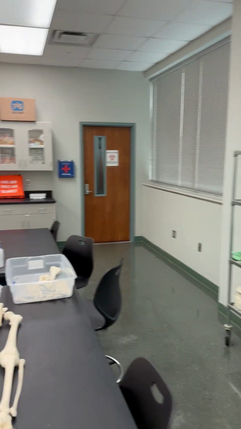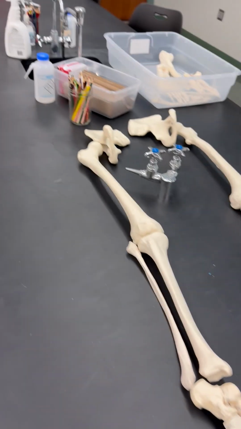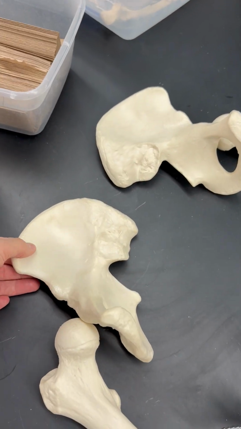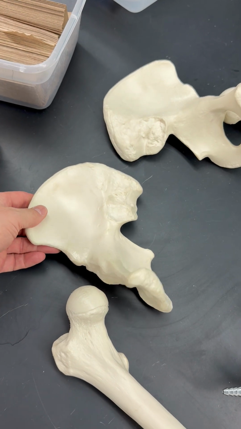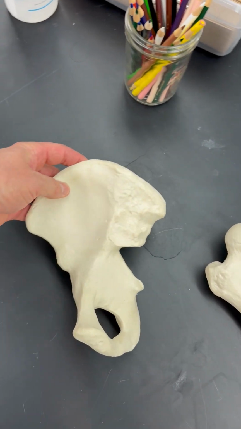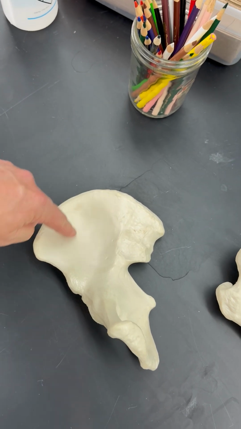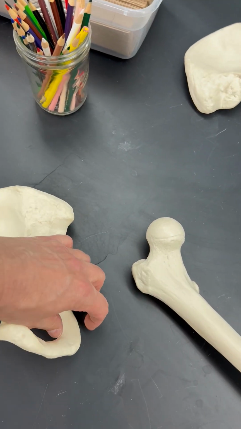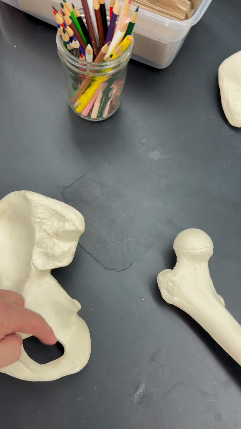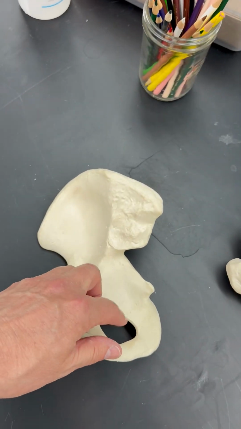Hey, now we're gonna do the lower limb. So here we go. And so we have the pelvis, pelvic bones, also called the os coxa. This bone is actually composed of three bones: the ilium, the ischium, and the pubis. There's a hole in the middle called the obturator foramen.